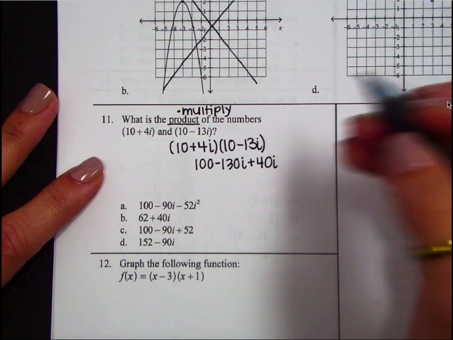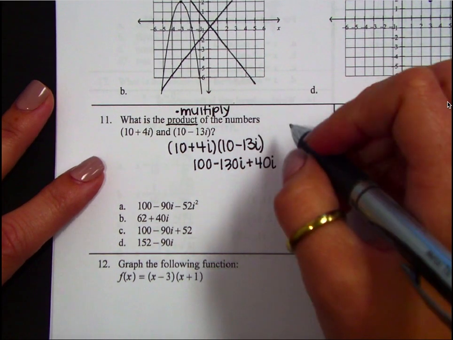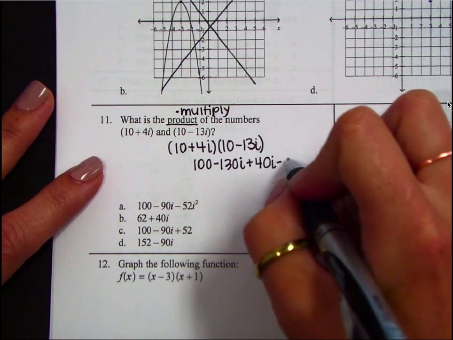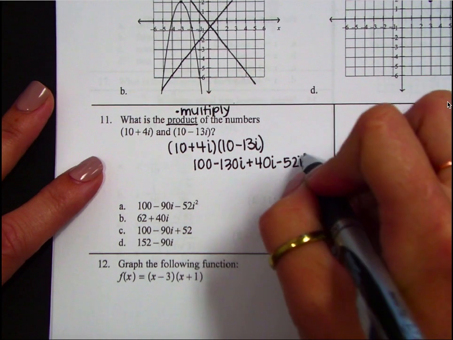And 4i times negative 13i is going to give us negative 52i squared.